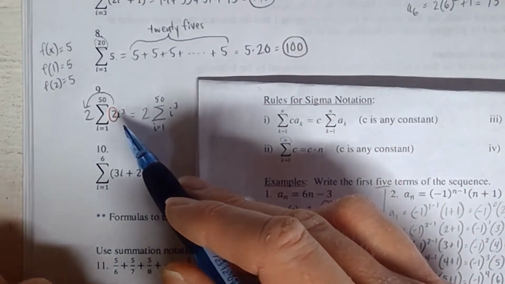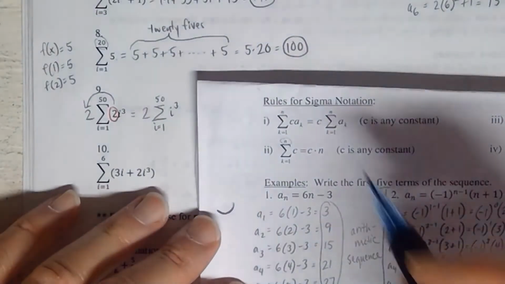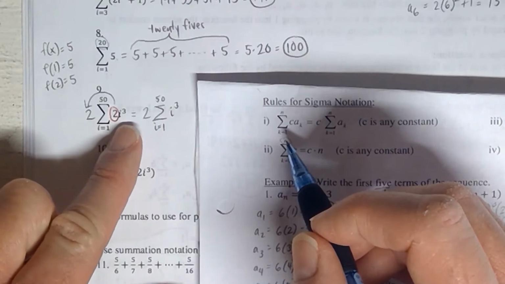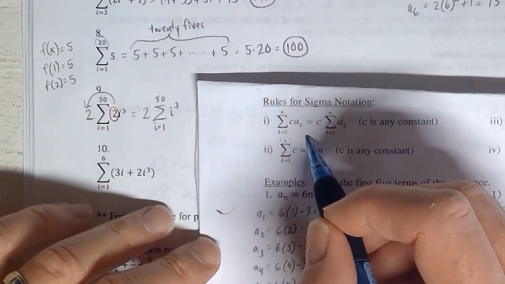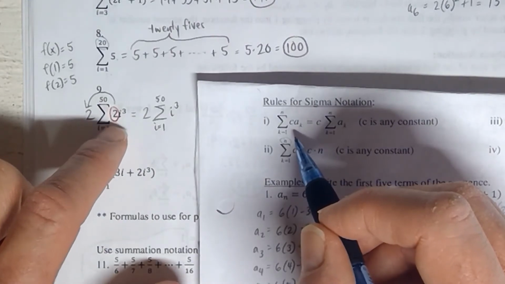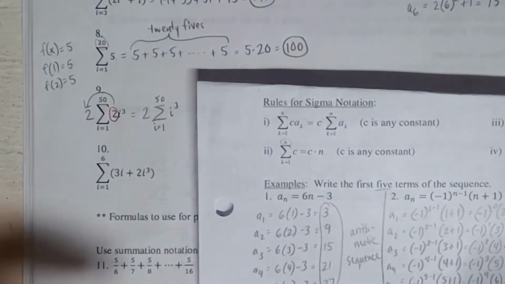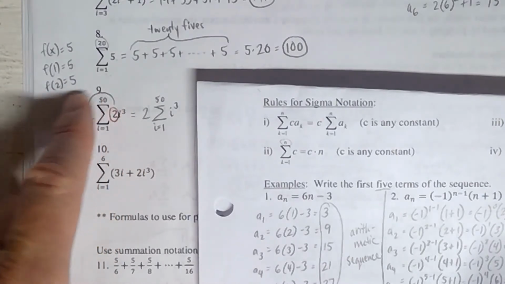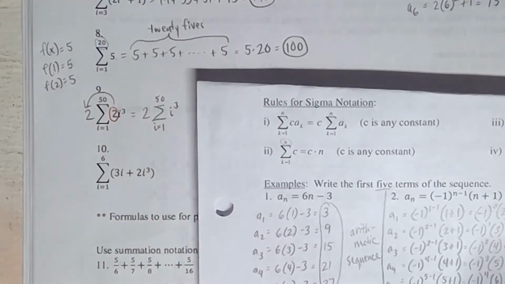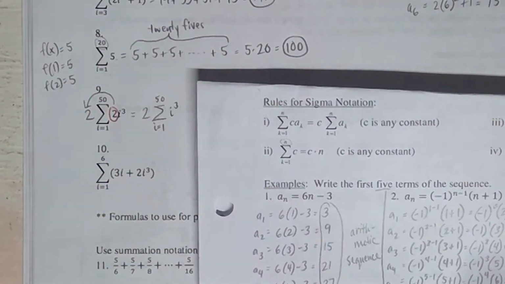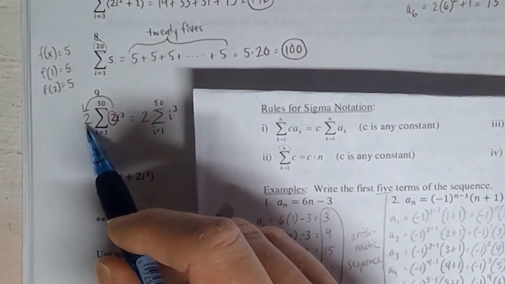We'll talk about how to do addition in just a minute. But if it's 2 plus i to the third, you can't do it. If it's 2 minus i to the third, you can't do it. If it's 2 times i to the third, and the 2 is a constant, you can pull it out. If this had said i squared times i to the third, you can't pull out the i squared because that's got a variable in it. You can't factor something out of a sigma to the front of it if it's got a variable in it. Again, it's got to be a constant.